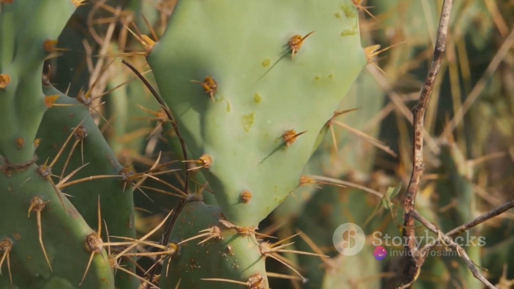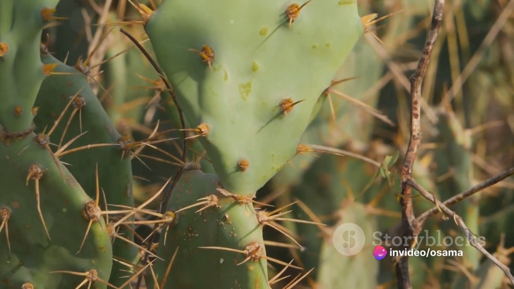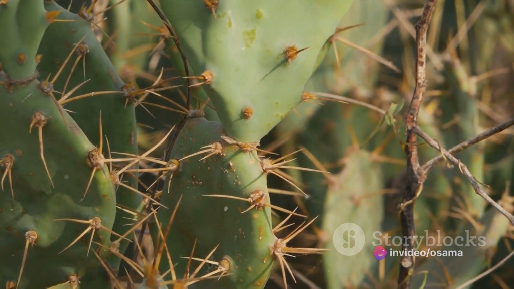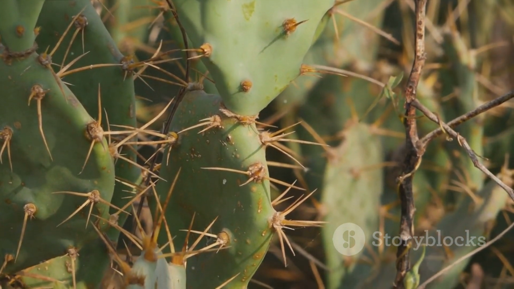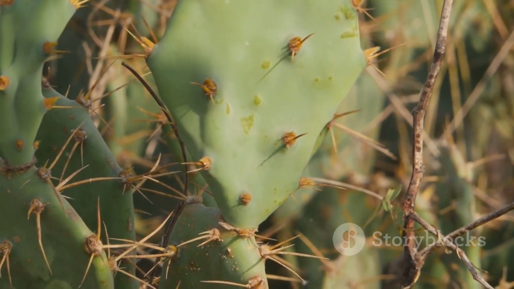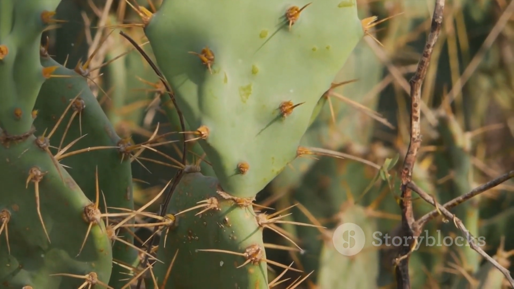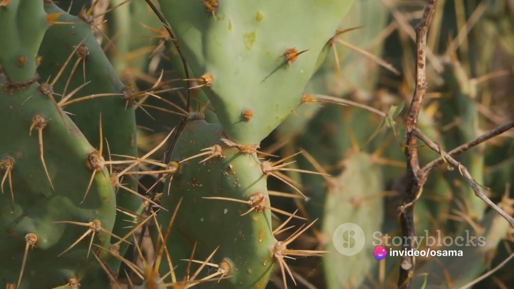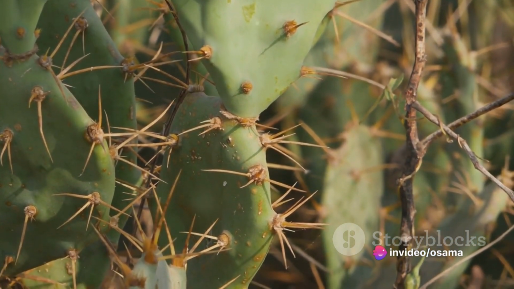Fragmentation is another method, where the plant is broken into distinct pieces, each of which can grow into a new plant. Imagine a starfish losing a limb, which then grows into a whole new starfish. In the plant kingdom, plants like the prickly pear cactus drop pads that can grow into new plants. It's a bit of a rough and tumble approach, but it works.